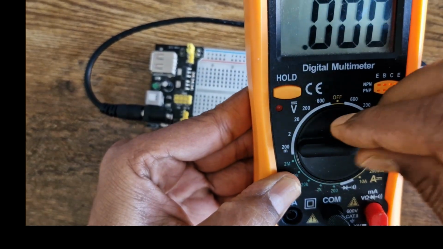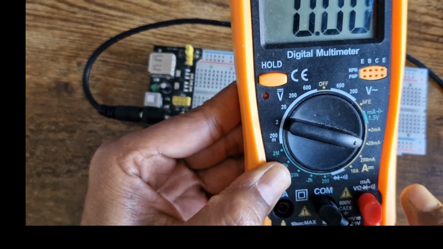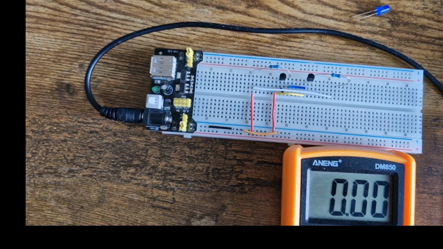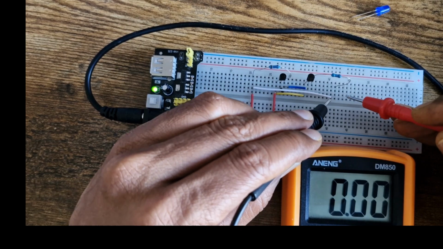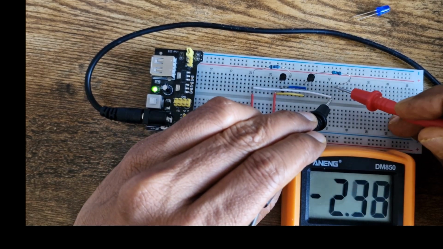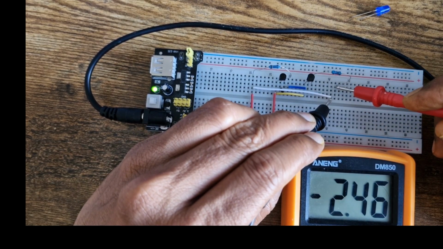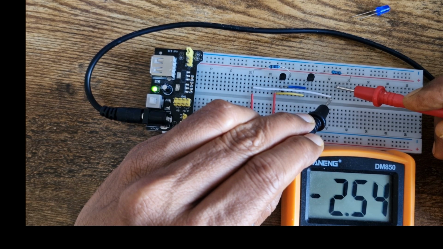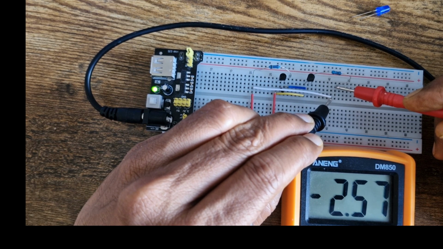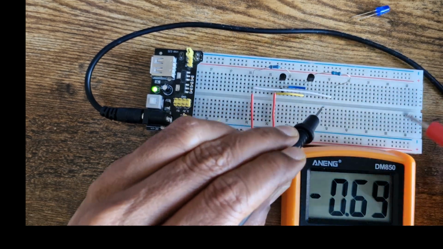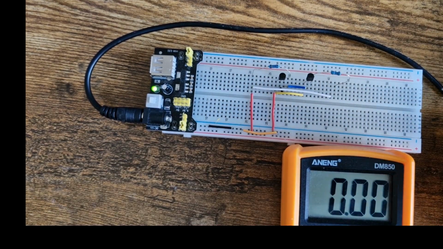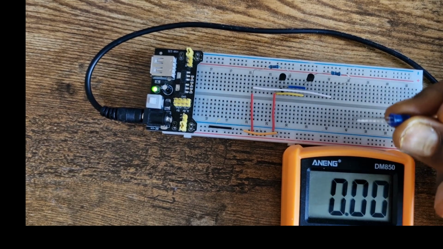Here let me show you, set to 20 milliampere, come back, put it here, switch it on, place the meter there, try to measure the current again, and now you see that the current has increased. It's now 2.52, earlier it was 2.32 something. Okay, so it is because of the resistance decreased in the circuit, because LED offered some resistance earlier.